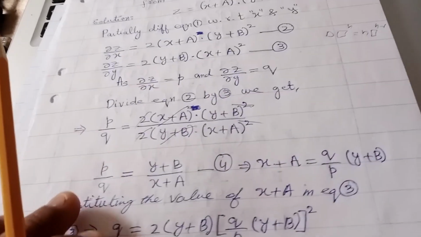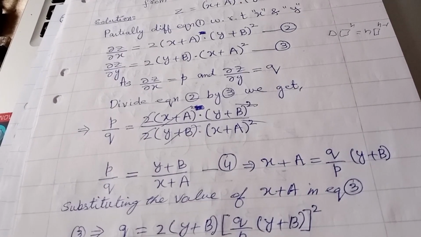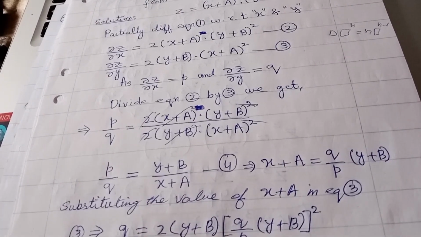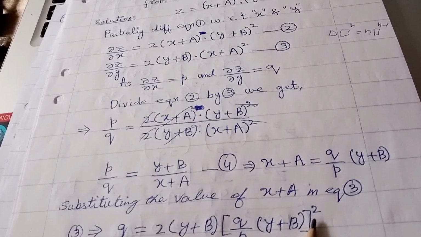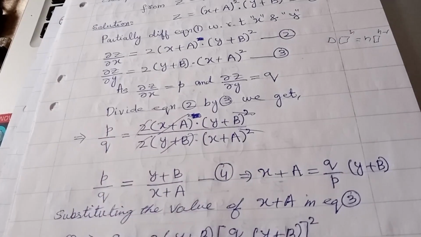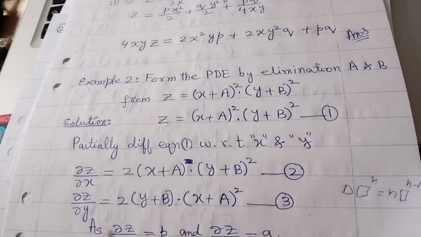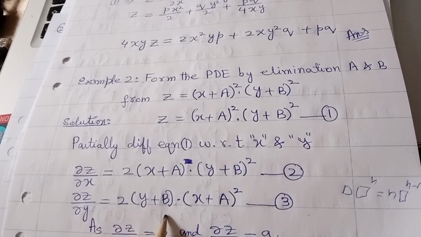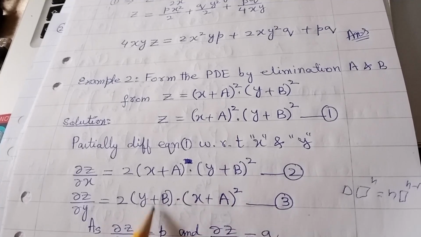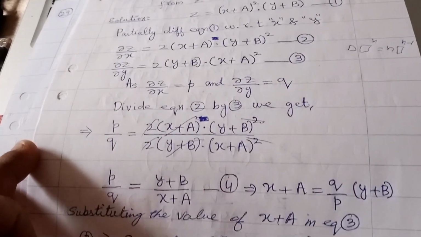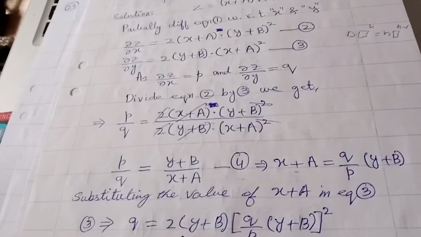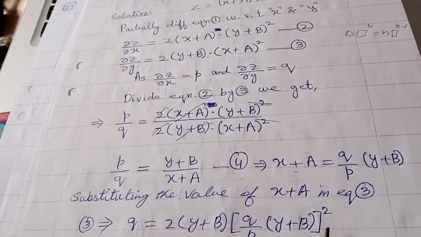Now equation number 3 becomes, what is equation number 3? Equation number 3 implies that q is equal to 2 times (y plus b) times (x plus a) whole square. I will show you that. This was our equation number 3, that is q is equal to 2(y plus b)(x plus a) whole square. So here we are substituting the value of x plus a. After substitution of the value of x plus a, equation number 3 becomes q is equal to 2 times (y plus b) times (q upon p times (y plus b)) whole square.